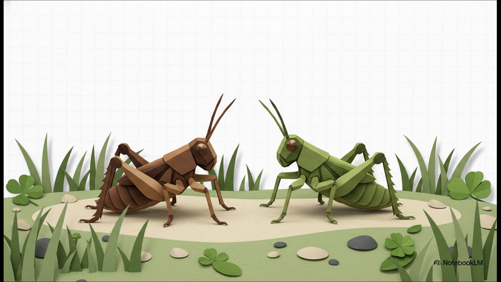Your concrete anchors to instantly solidify this 3-stage process are crickets and grasshoppers. When you spot a tiny grasshopper in the yard, you aren't looking at a larva. You're looking at a nymph. It already looks exactly like a grasshopper, just a much smaller, wingless version of the adult it will eventually become.